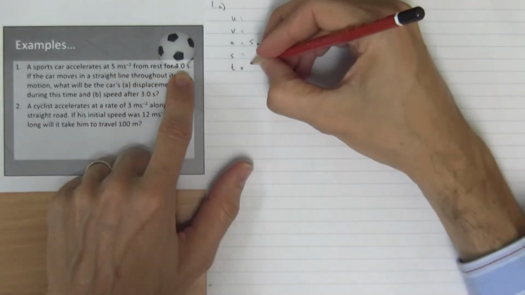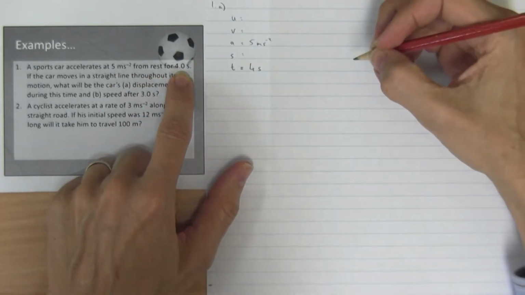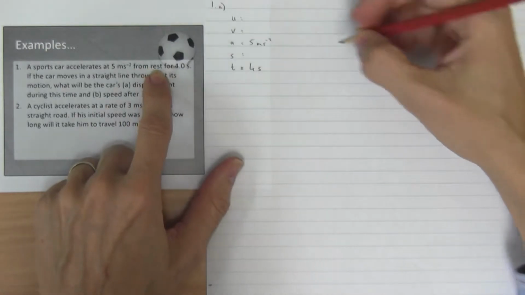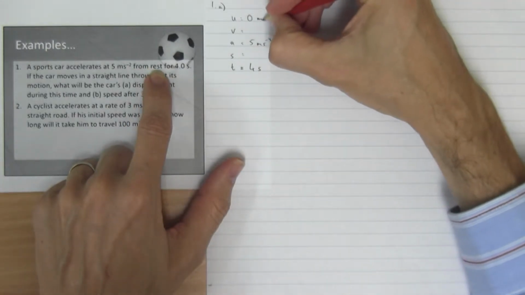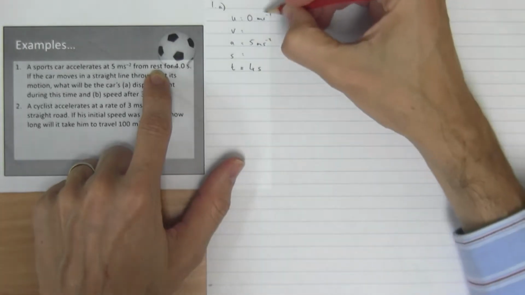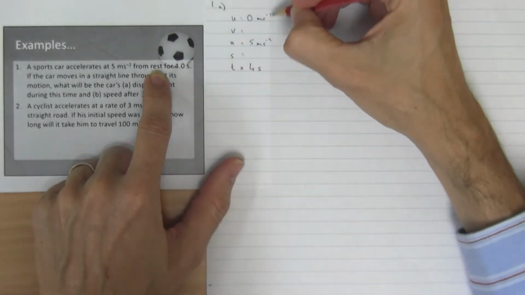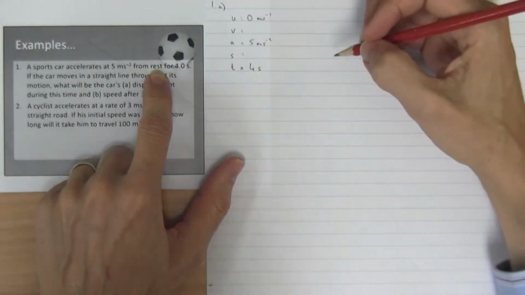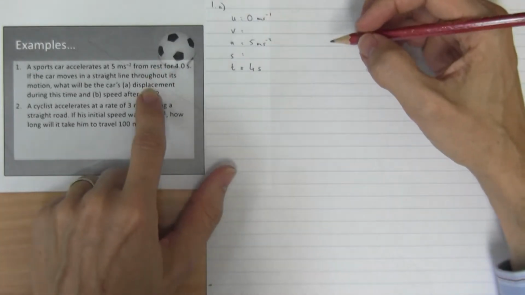The time is 4 seconds. From rest, so it's going at 0 to begin with. You don't need the units because 0 is 0, but the units show that we match the rest. We're looking for its displacement.